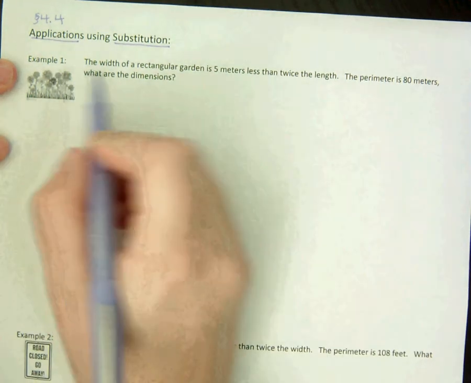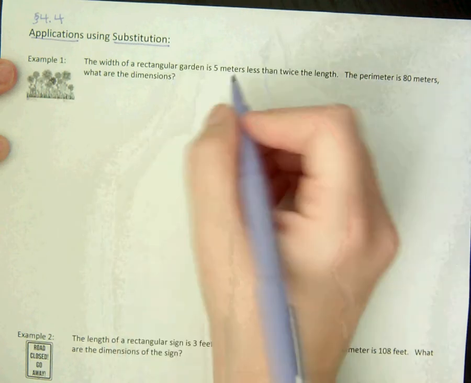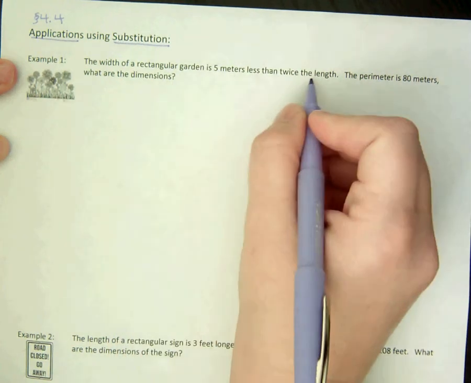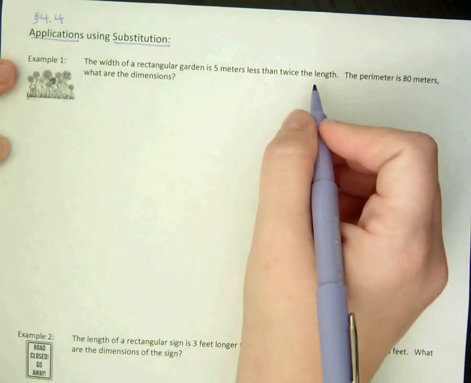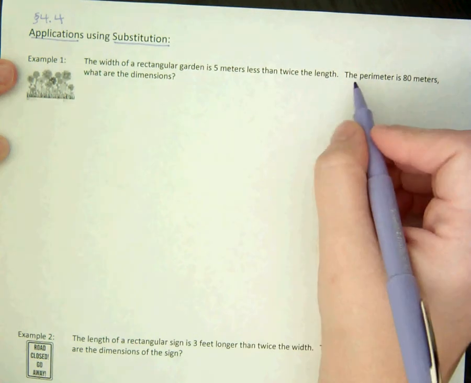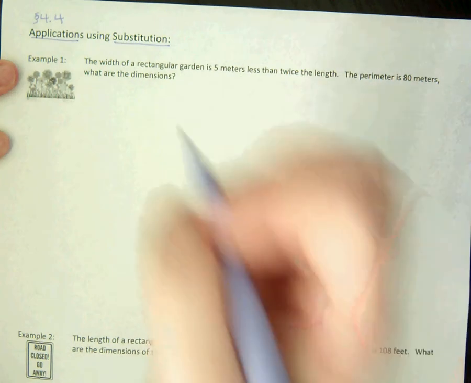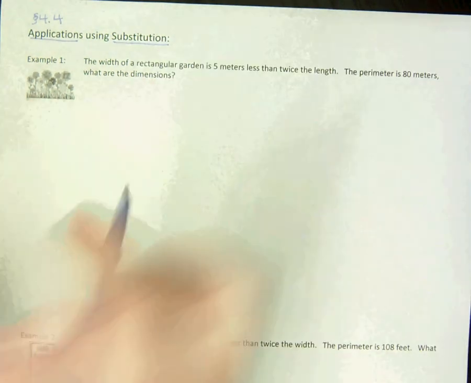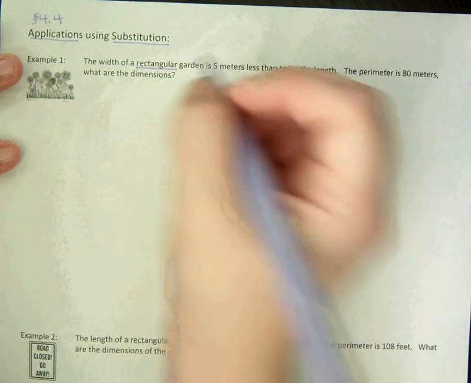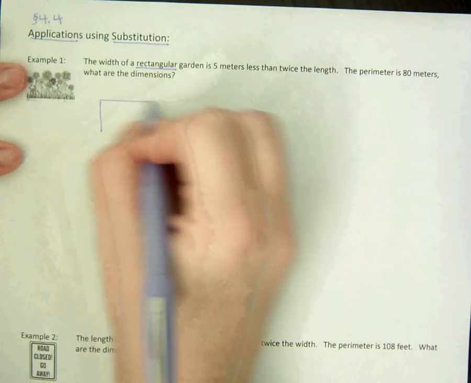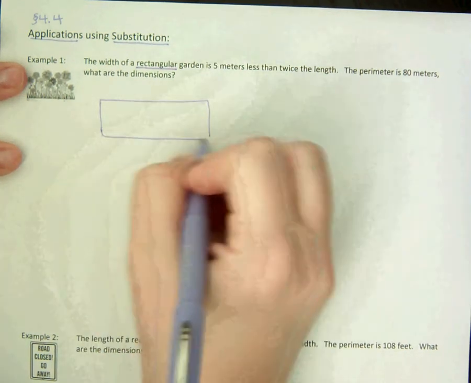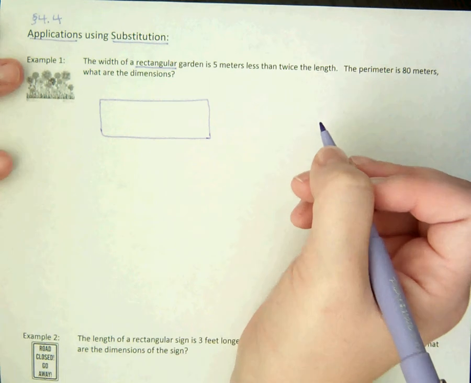In this example it says the width of a rectangular garden is 5 meters less than twice the length, which is kind of a mouthful. We'll look at that more in a minute. The perimeter is 80 meters. What are the dimensions? The first word we want to look for here is rectangle. So let's draw a simple little rectangle to help us visualize and set up the problem.